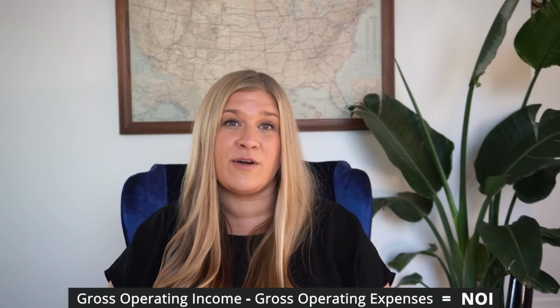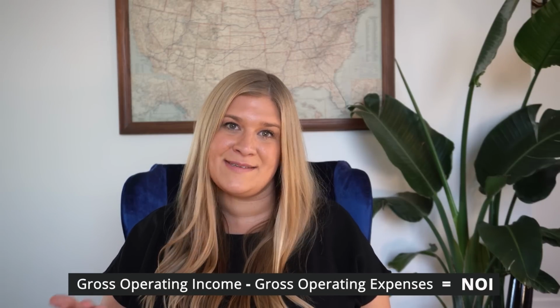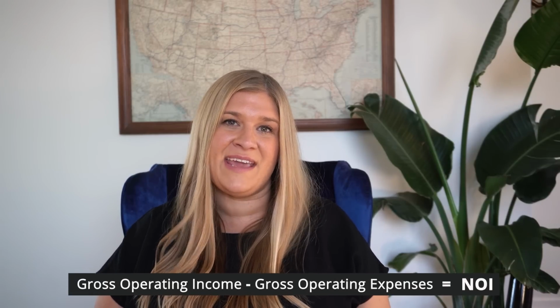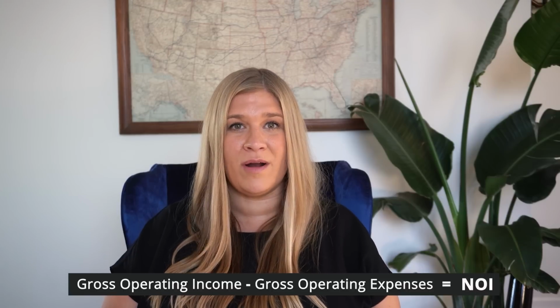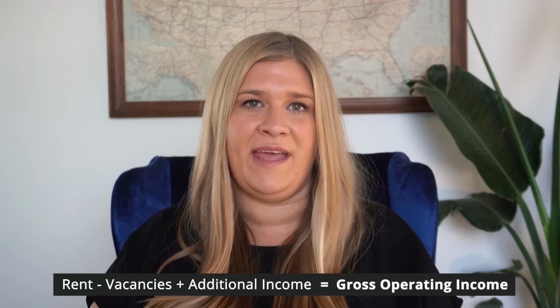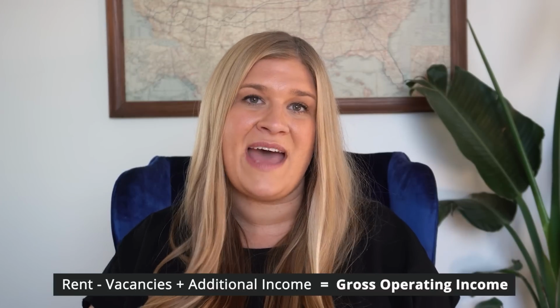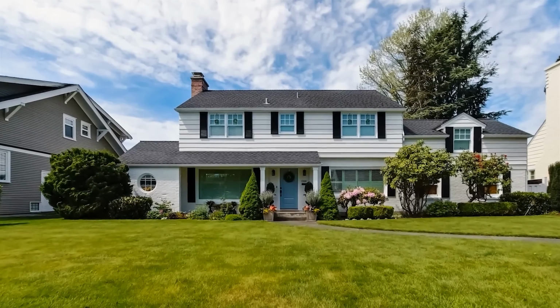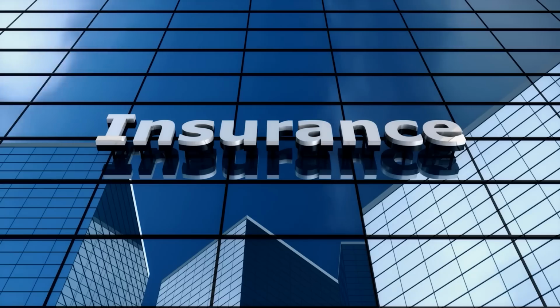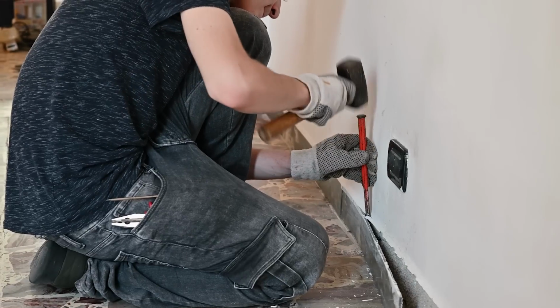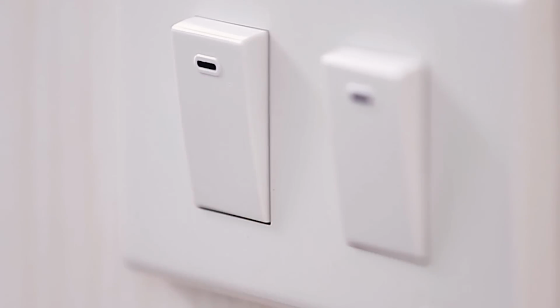This is how you calculate net operating income. You take gross operating income minus gross operating expenses. That equals net operating income, or NOI. How do you calculate gross operating income? You take rent minus any vacancies plus any other income. That equals gross operating income. Now, how do you calculate gross operating expenses? Gross operating expenses include property taxes, insurance, maintenance and repairs, utilities, and property management fees.